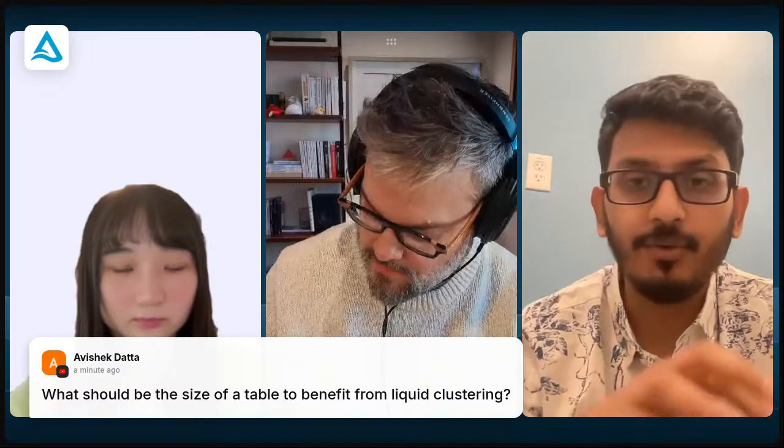Awesome. And we also have a question from Avishek. What's the size of the table that benefits from liquid clustering? Yeah, good question. So the size of the table actually does not matter. The real parameter that matters here is the size of the files. If you have, let's say, one gig file sizes as your target, and you have just two files, then if you liquid cluster on that, you're only skipping between two files. You're reading either one file or two files. So there's not much there, right?